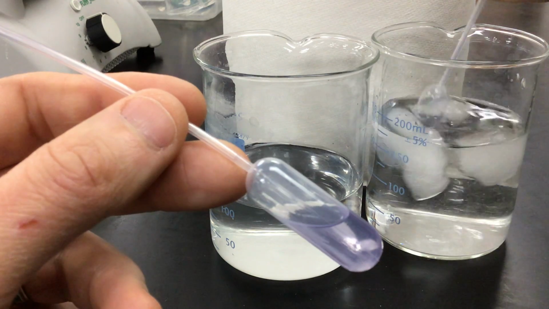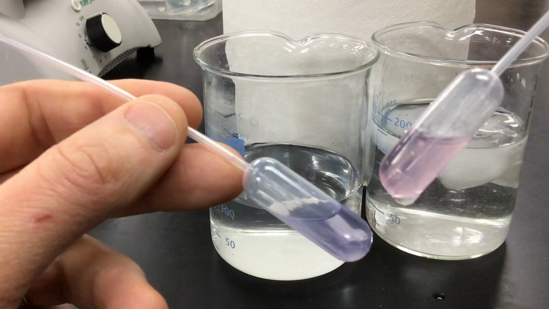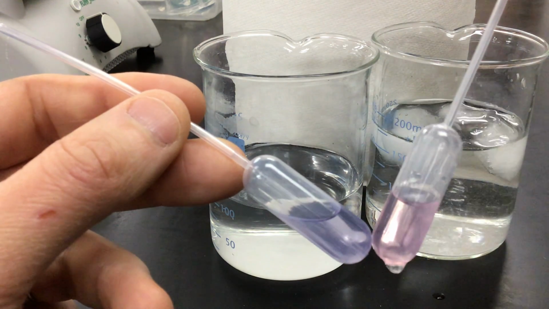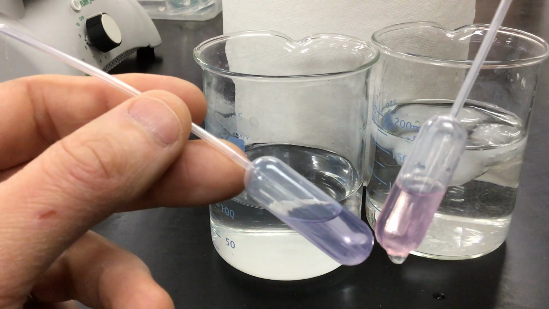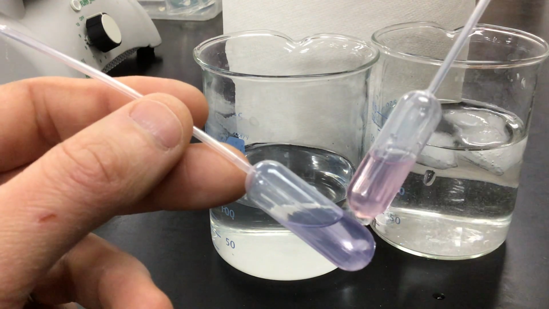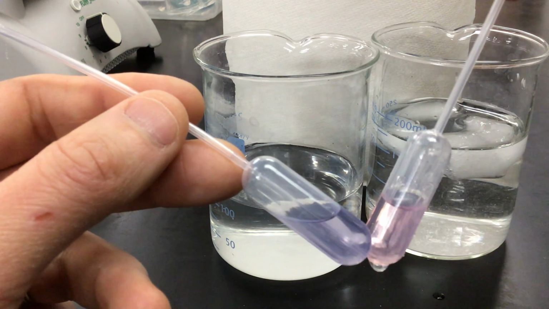Hot turned it blue. And now we can see the new color is substantially pinker than what it was before. That would make sense because in equilibrium we have both pink and blue making this purple color.